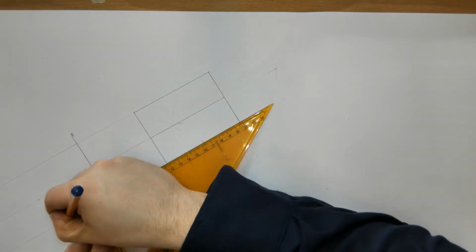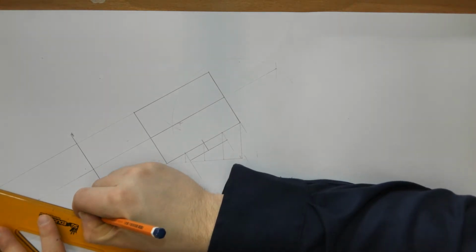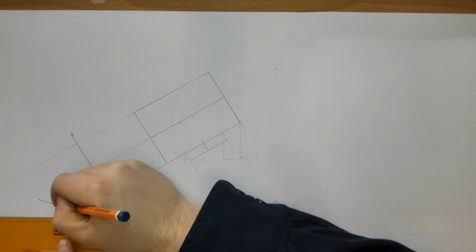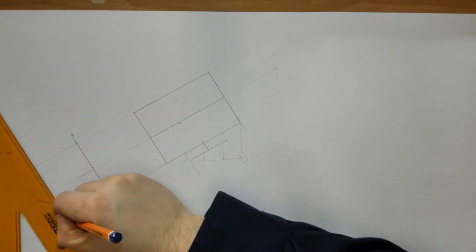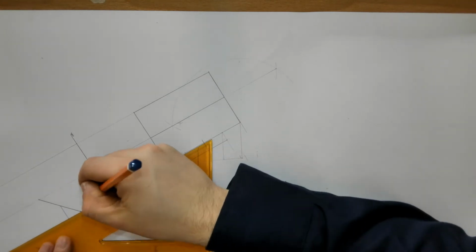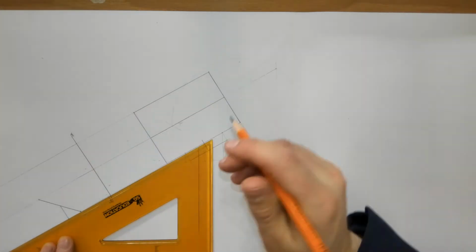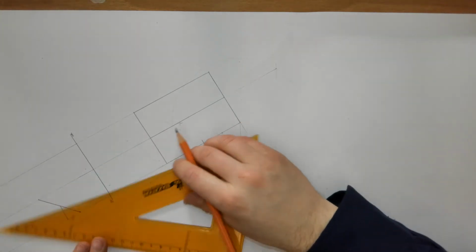We can join these together. This is an edge view of the roof. At this point here, the roof then is going out. It's going out there.